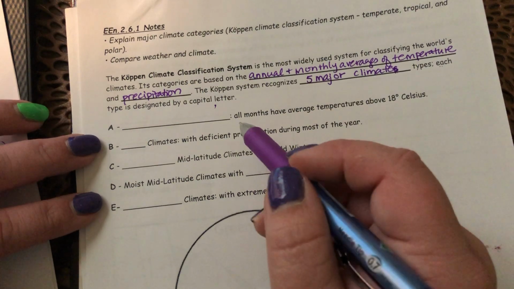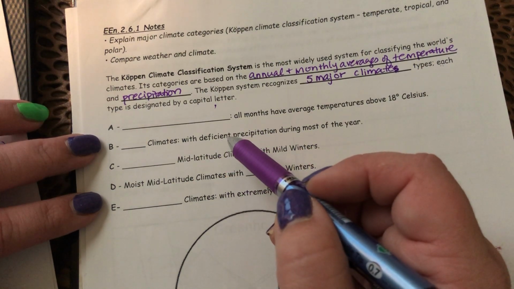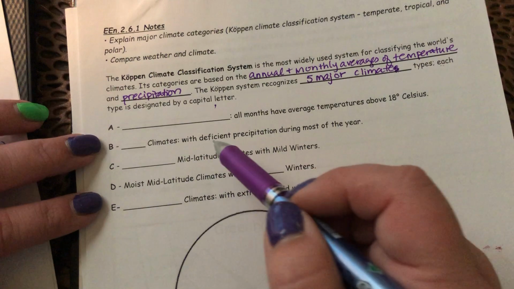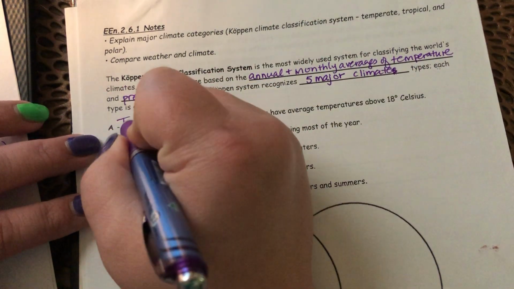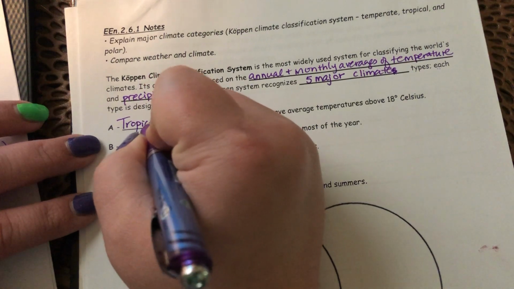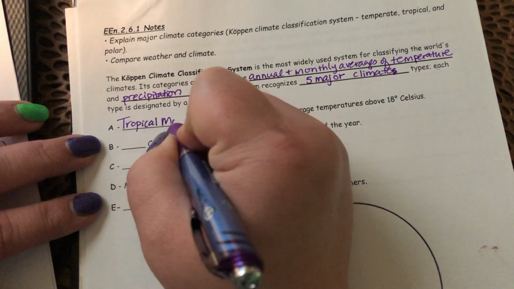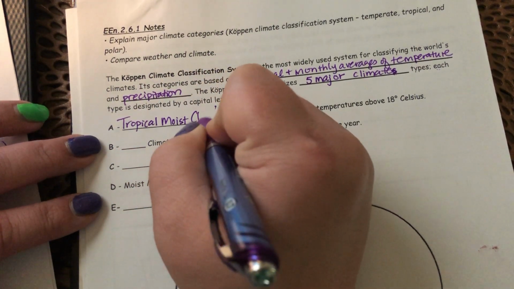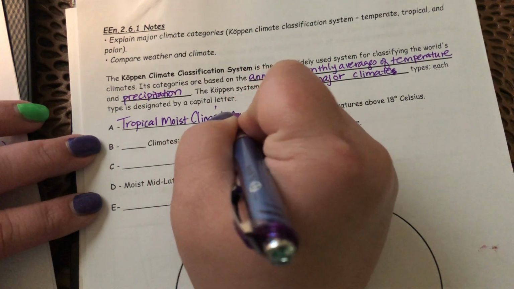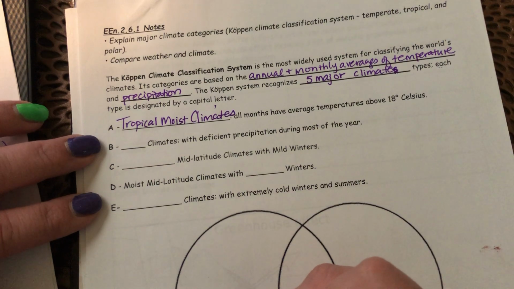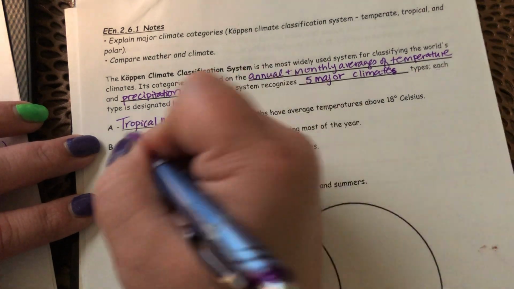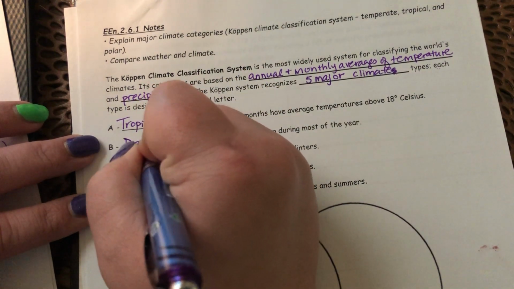So what type of climates have all months with average temperatures above 18 degrees Celsius? That would be the tropical moist climates. What climates would have deficient precipitation during most of the year? That's obviously just going to be dry.